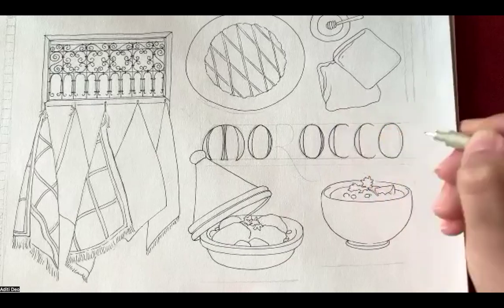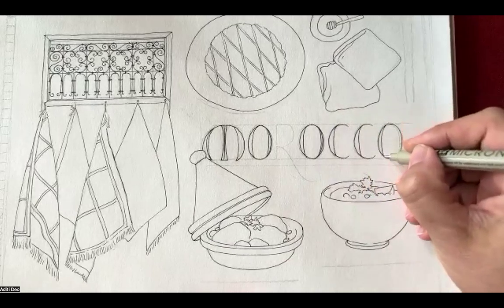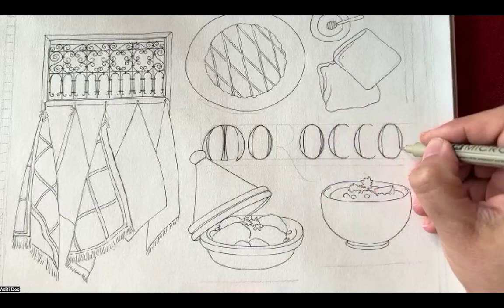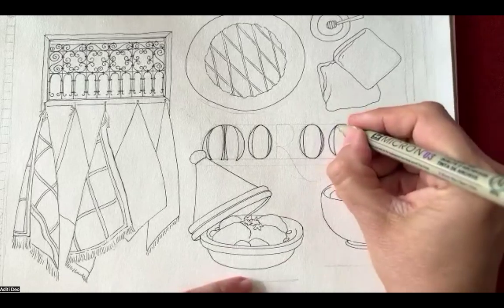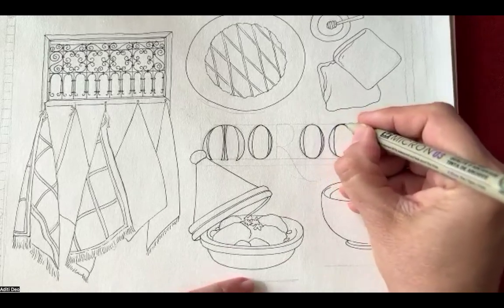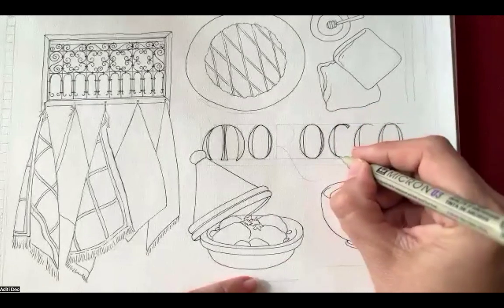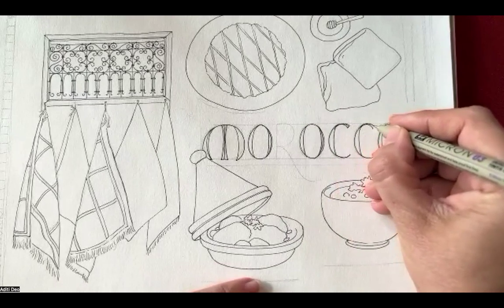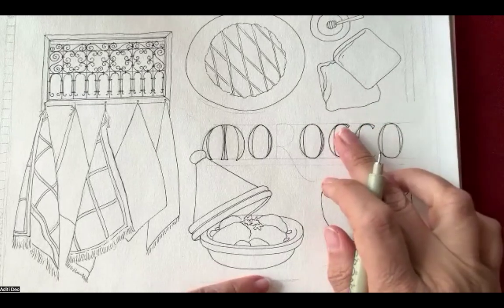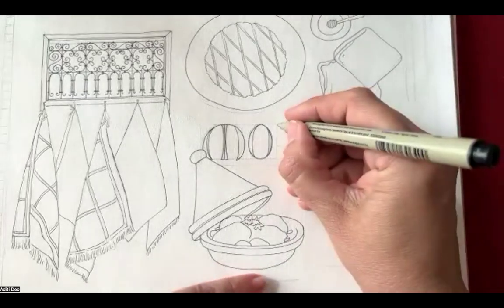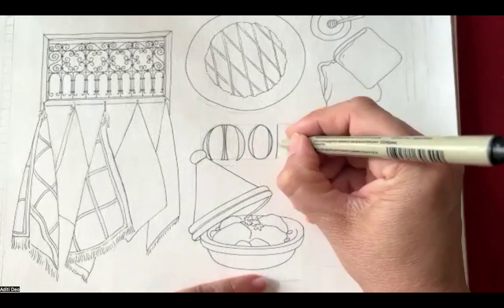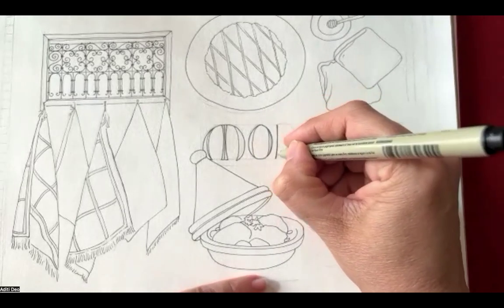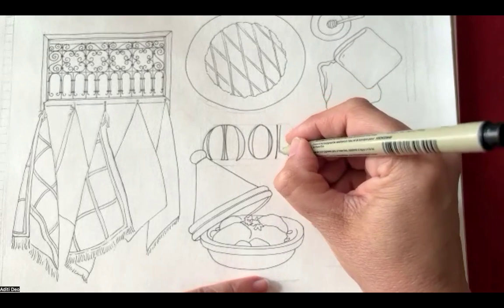And for the C, I can give it a slight thickness on top, but just at the end, not over here. So many of these things obviously I'm making because I study a lot of lettering styles.